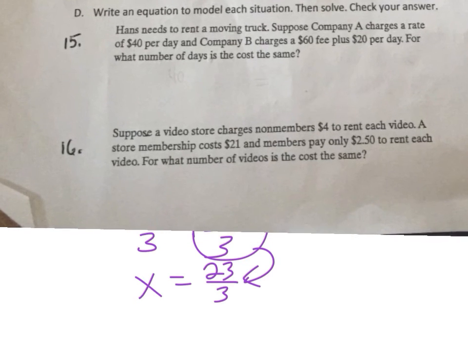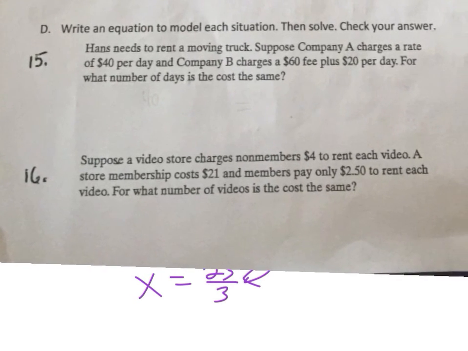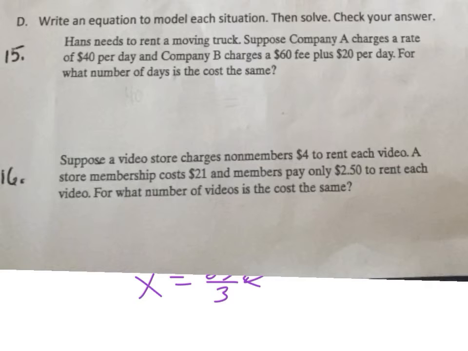Write an equation to model each situation, then solve, check your answer. Hans, it's always ethnic names they pick. They always pick something that isn't like the old storybooks that our grandparents read, or I guess your great-grandparents, my grandparents. Dick and Jane, see Dick run, see Jane run. You know, they always have to have names that are different, which I guess I like. I don't know. I like to put my favorite characters from TV in my word problems when I write word problems for stuff that we do at school.